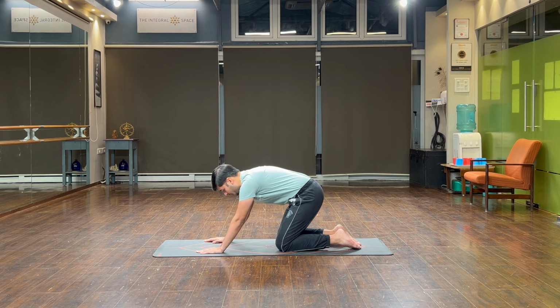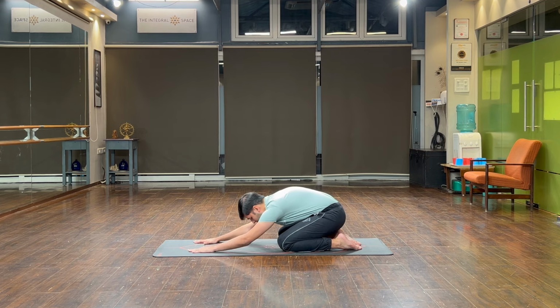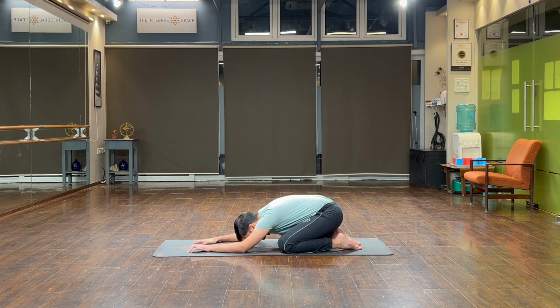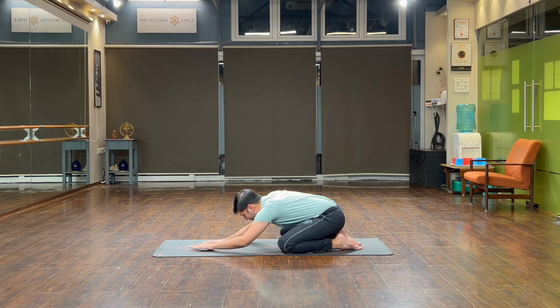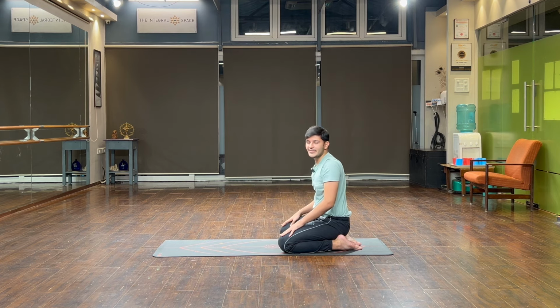Slowly fall back on your buttocks and your heels. Place your hands on the mat and try to keep your forehead down on the mat as well. Now while you're here, take a few deep breaths. Let your body relax. In case you're huffing and puffing, although that's unlikely, but in case you are, then catch your breath. Feel the changes in your body and then slowly with your hands come back to a sitting position and relax.